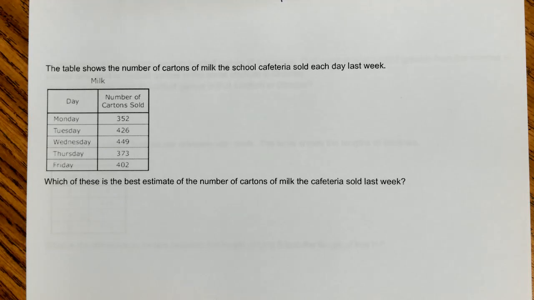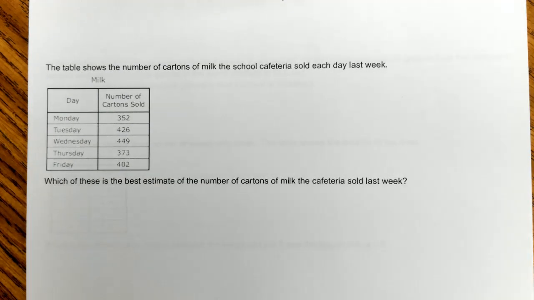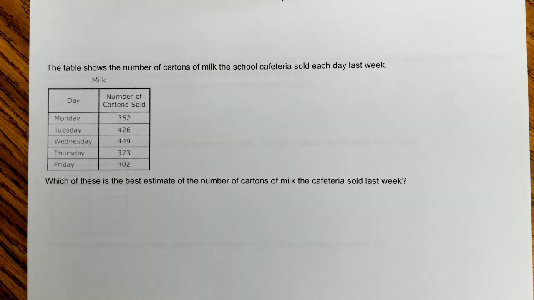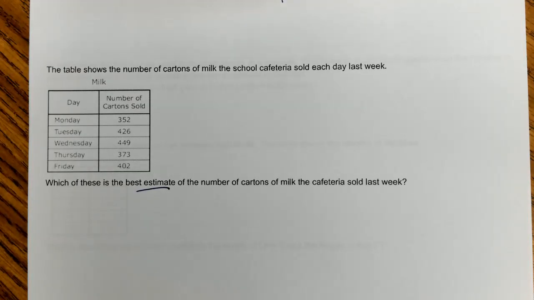Take example the next one. The table shows the number of cartons of milk that this cafeteria sold each day last week. We have Monday, Tuesday, Wednesday, Thursday, and Friday. That's every day of the week. Which of these is the best estimate of the number of cartons of milk that the cafeteria sold last week? We are going to again estimate, which means we're going to round them to a number that's easy to calculate. Because nothing was taken away, we're going to add every single one for every day and see what could be the approximate number of cartons that were sold.